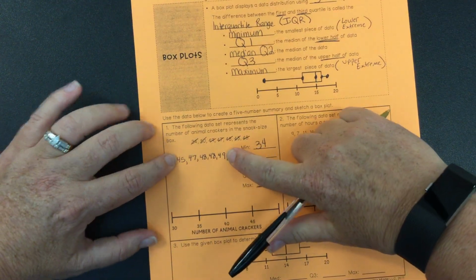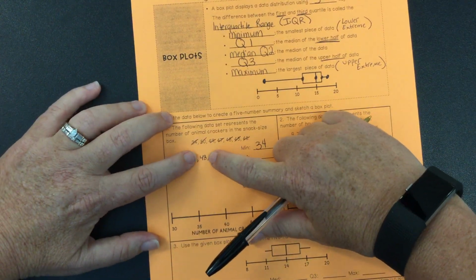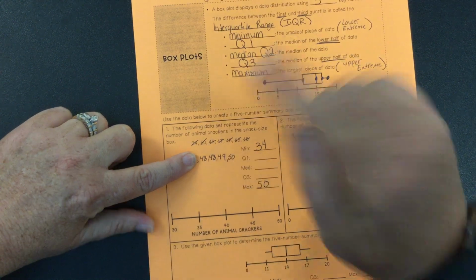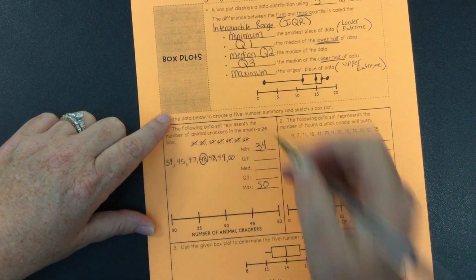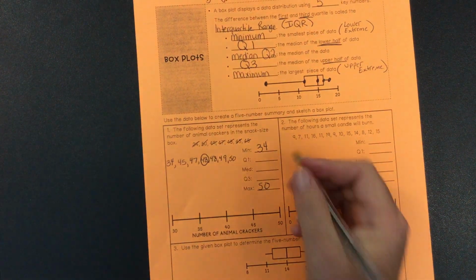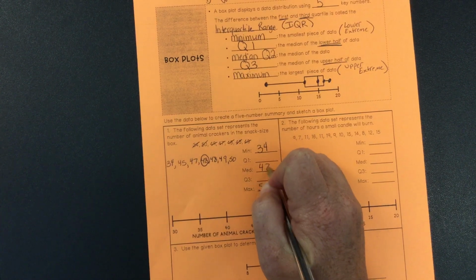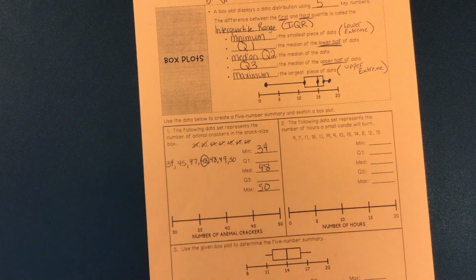Does everybody agree? I'm going to circle that middle number. What is my median? 48. Okay. Does everybody agree? Yes?